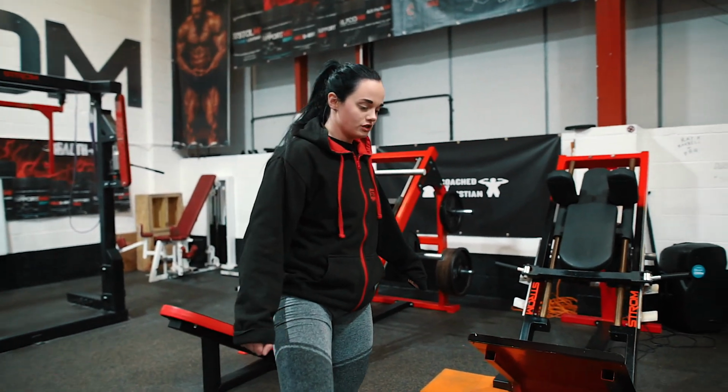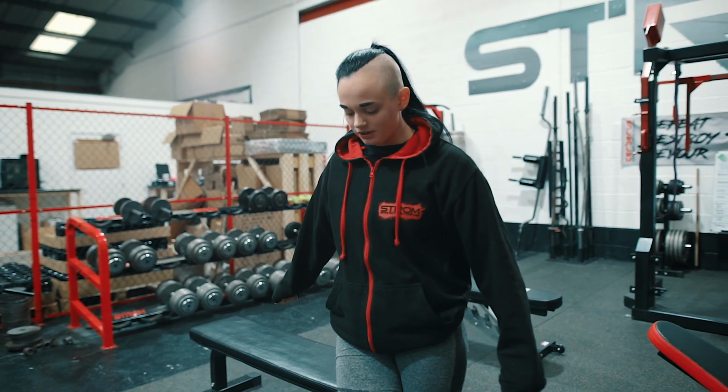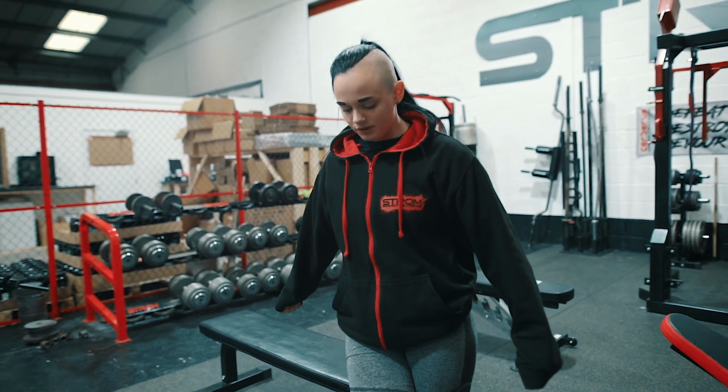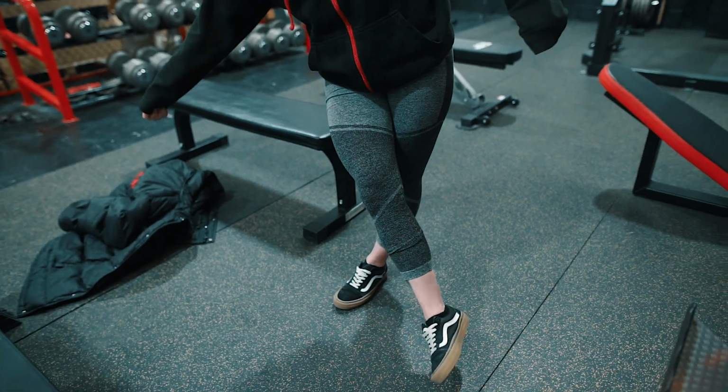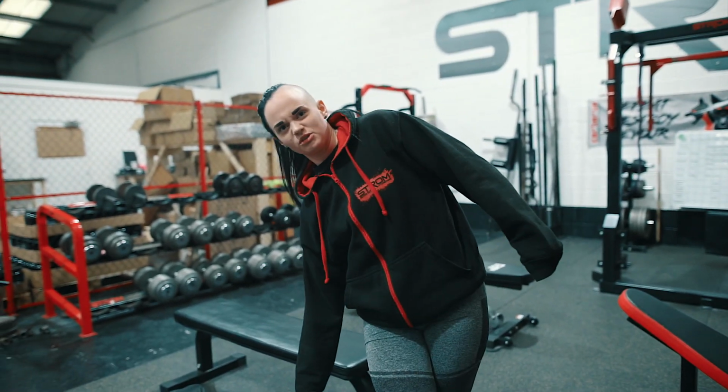Then we have adduction, which is 20 to 30 degrees. So obviously you want to, and again, you don't want to do that thing where you actually create the movement from the spine.